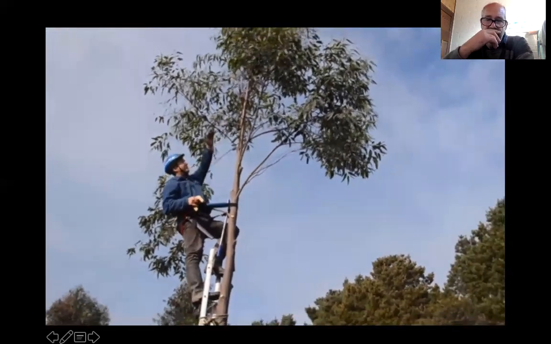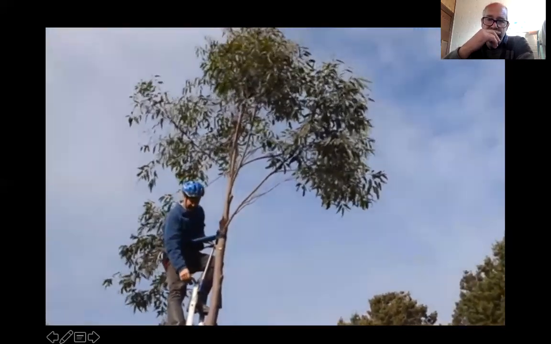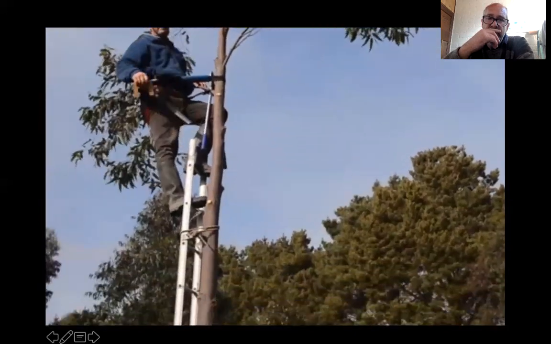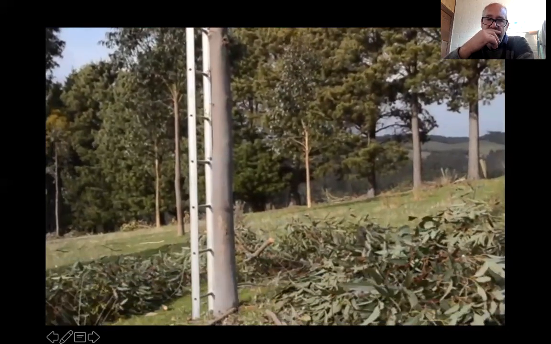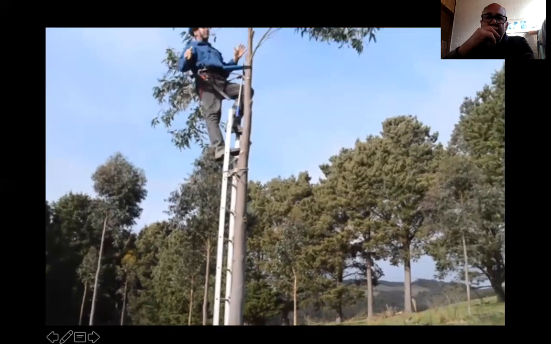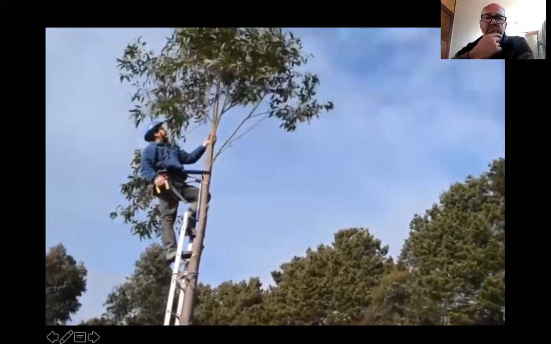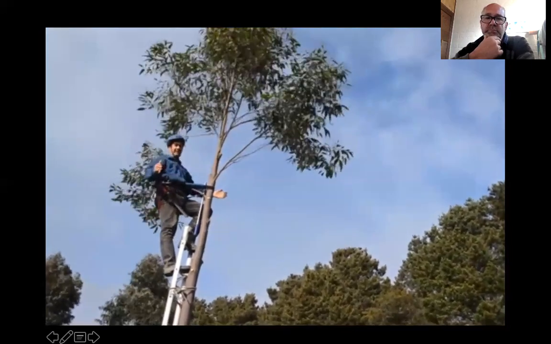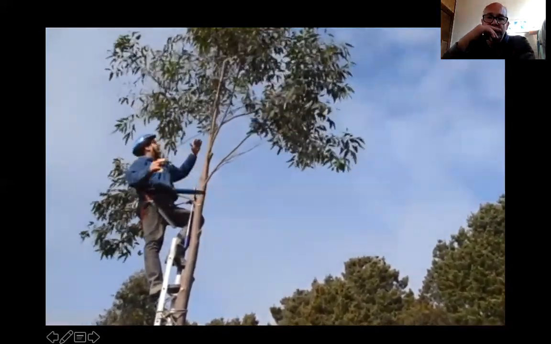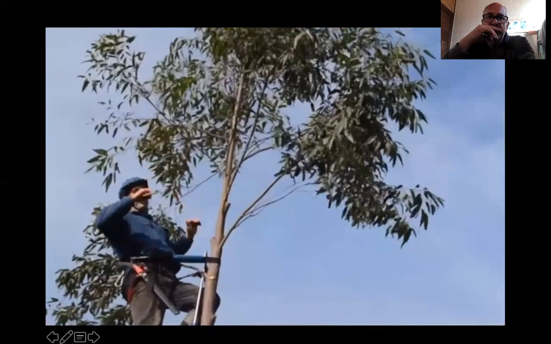Once I've reached my 6 metre mark, and this ladder is 3 metres to here, so I've still got a way to go next year, I'll have a tall pruned tree with a straight stem. Sydney blue gum, I'll grow it out to about 80 centimetres in diameter up to the first branch. The top of the tree can spread out.